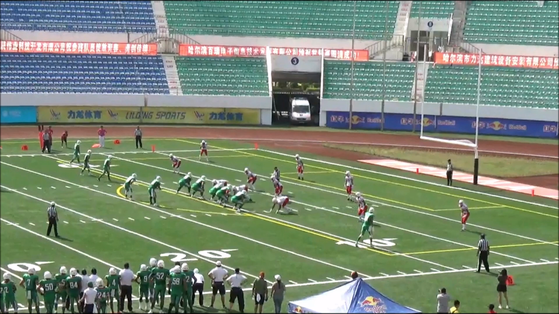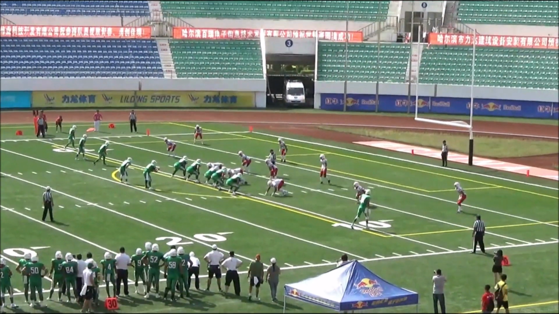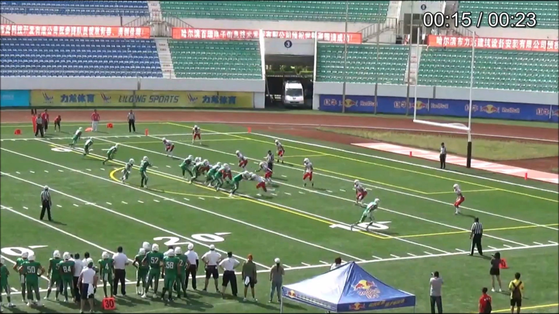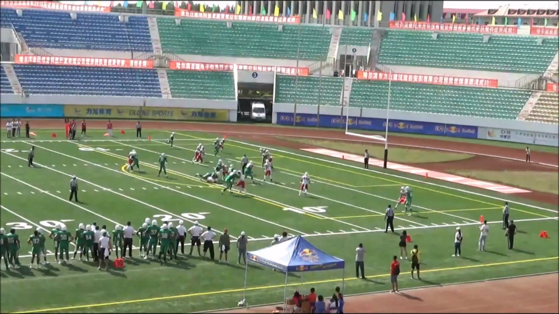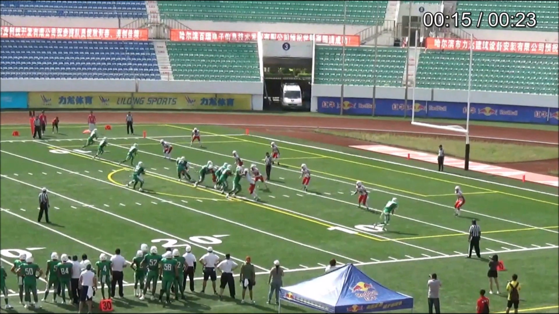On this play and the next 3 plays, we're going to look at situations where it's just too tight to call. We're looking at the inside trips receiver on this play. This is what we refer to as bang bang, where you cannot really tell what gets there first, the defender or the ball.